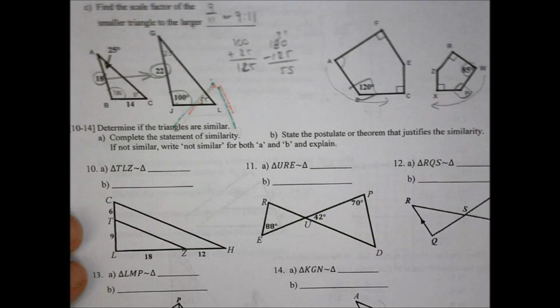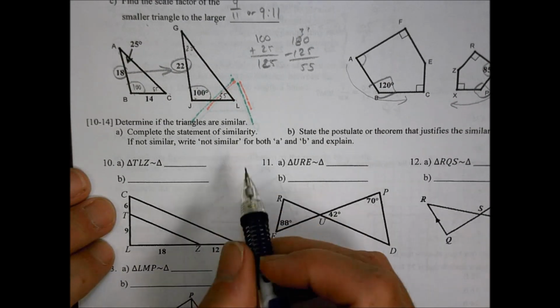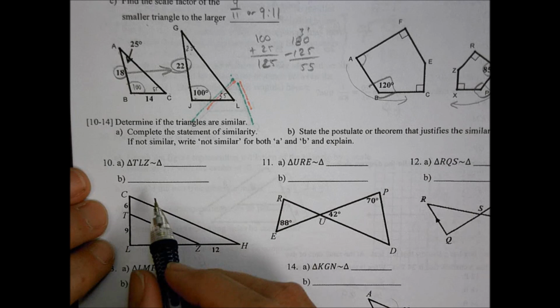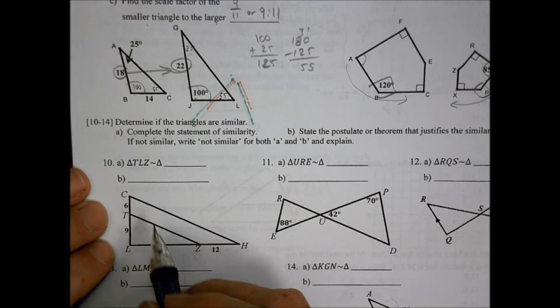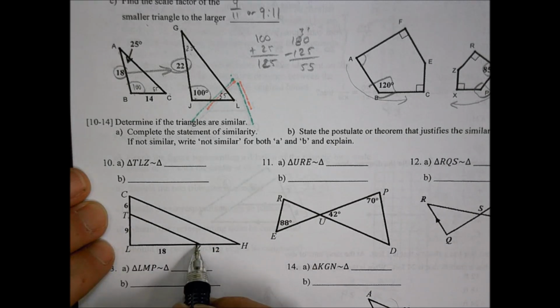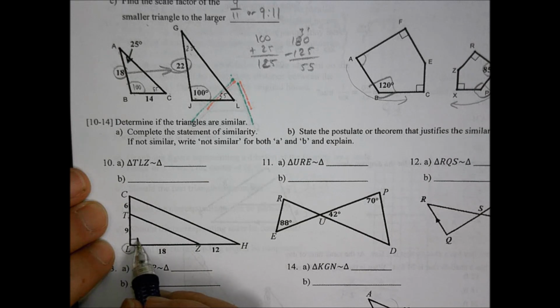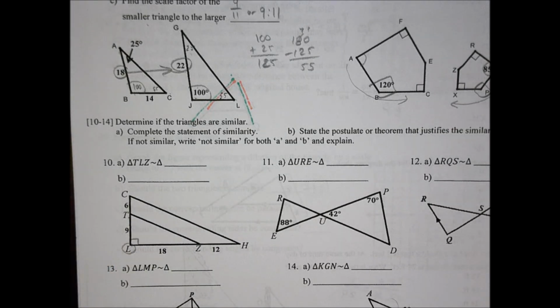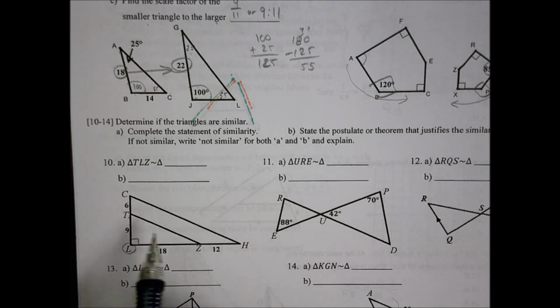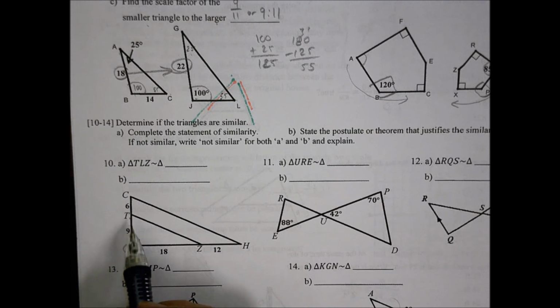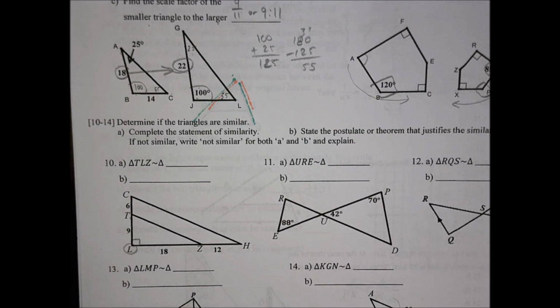Number 10. Determine if they're similar and then complete the similarity statement. All right, so TLZ, using L, the right angle, as our middle point there, is going to be similar to CLH potentially. Okay, that's what we have to determine. Is it going to be similar or is it not? If it is, then it's going to have a little scale factor here that's going to make sense for us. So we need to take a look at how they are getting from one to the other.